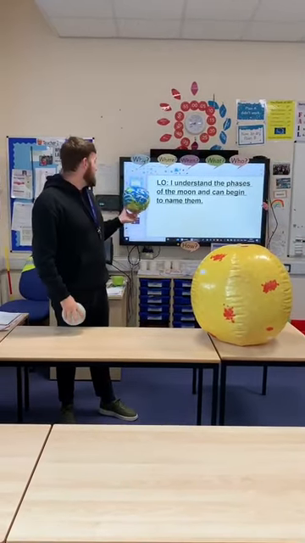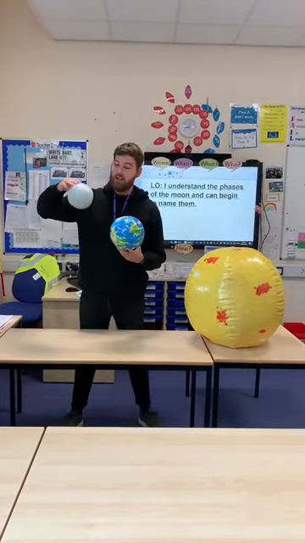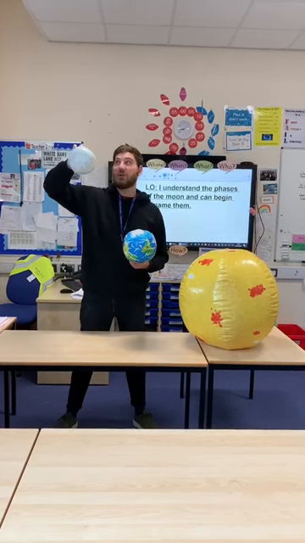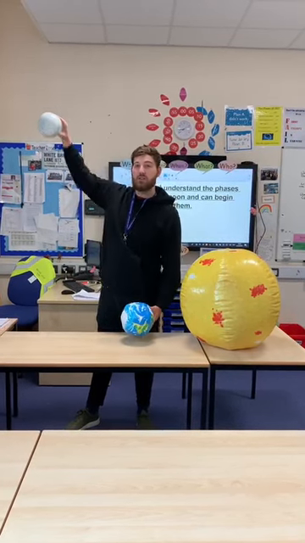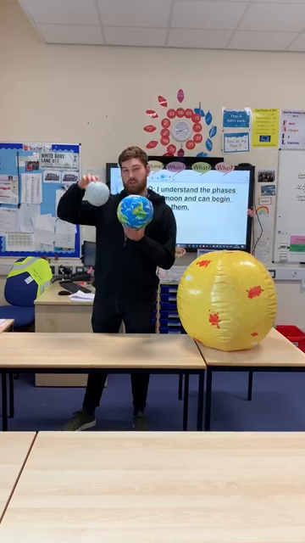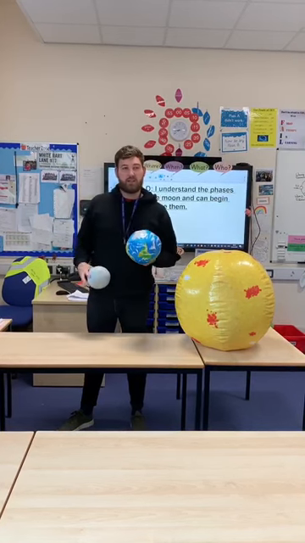Today we're looking at the phases, which means, as we know, the moon is spherical, but when we look up to it in the sky, it doesn't always look that way, does it? So we're going to be discussing today and looking at why that happens.